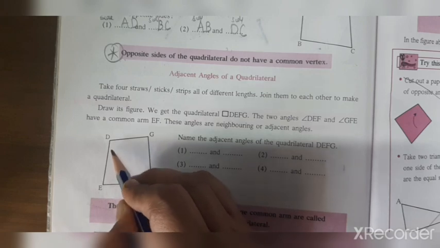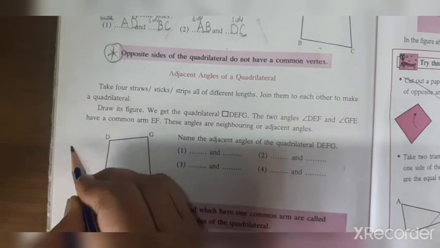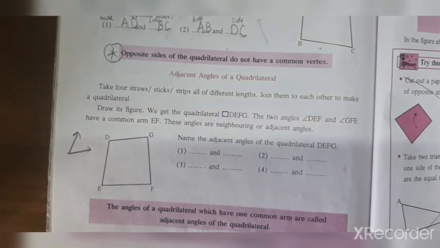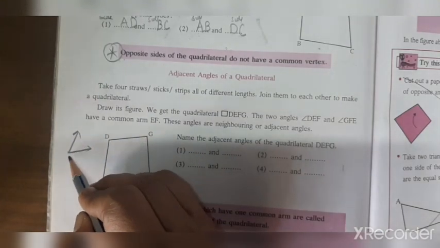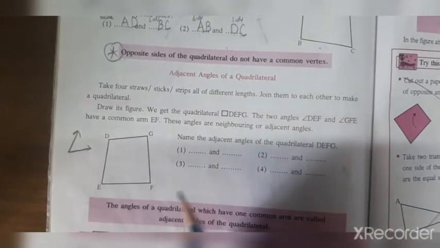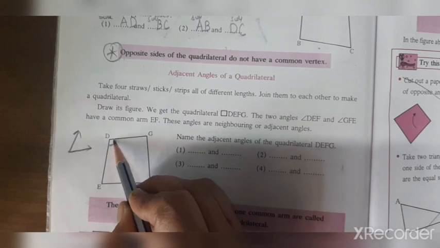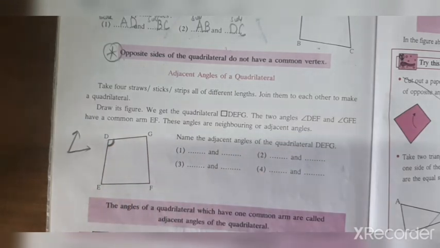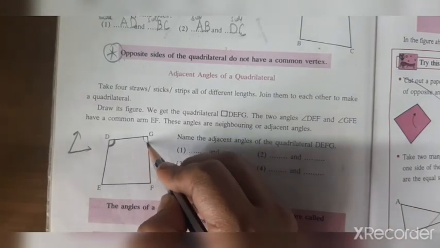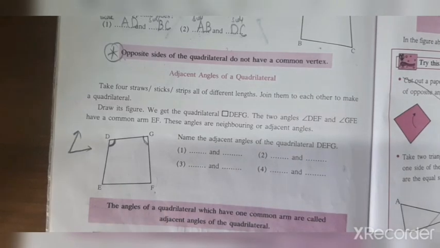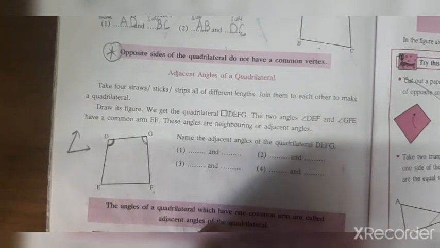For example, see here, you have studied about angles. An angle has 2 arms. So when we talk in terms of angles, the sides will be called arms. If you are talking about this angle here, DE and DG become the arms. If you are talking about angle G, DG and GF become the arms. So adjacent angles have an arm in common.